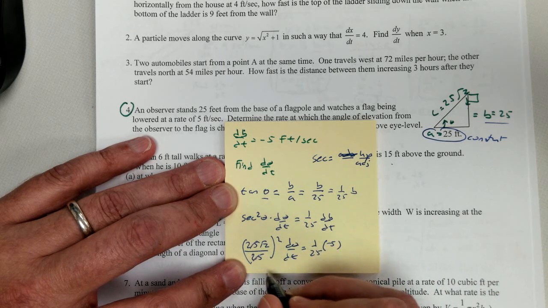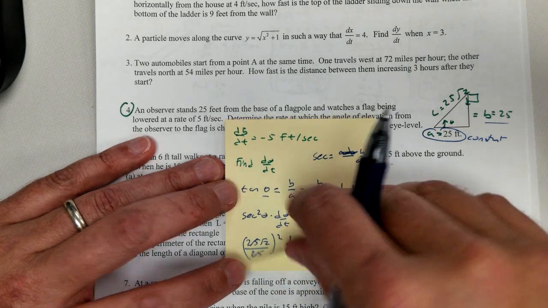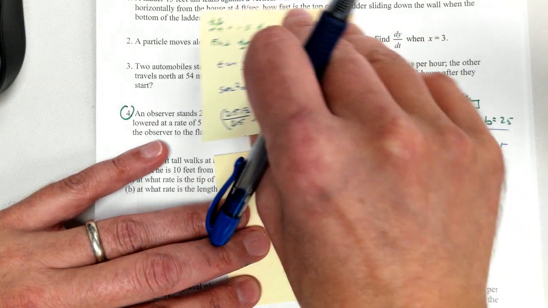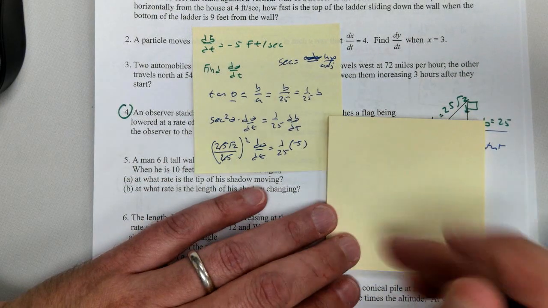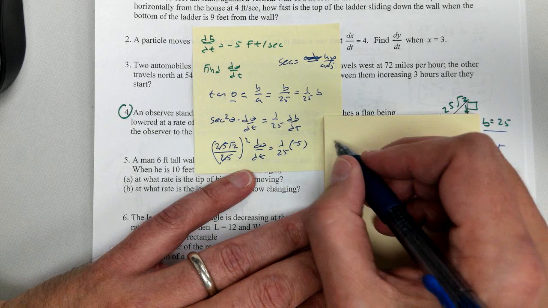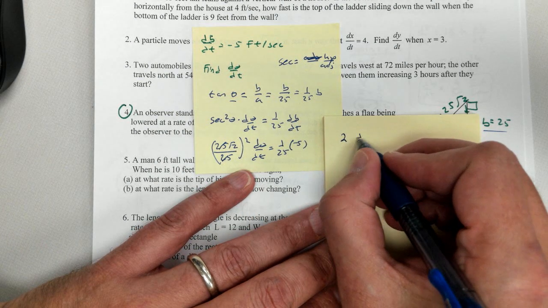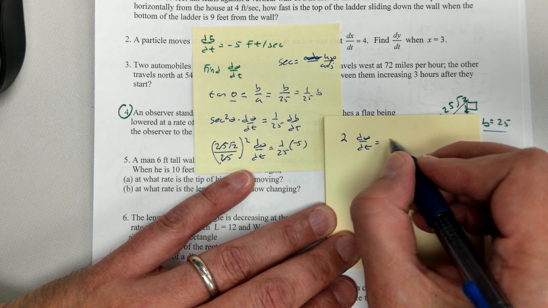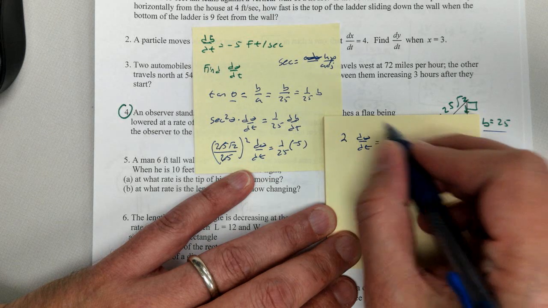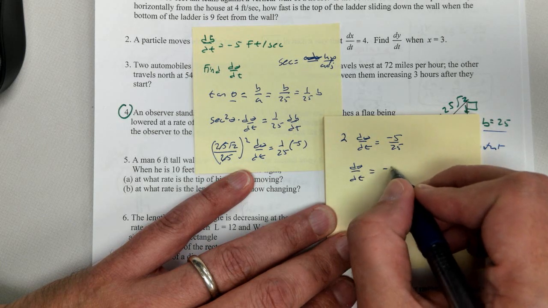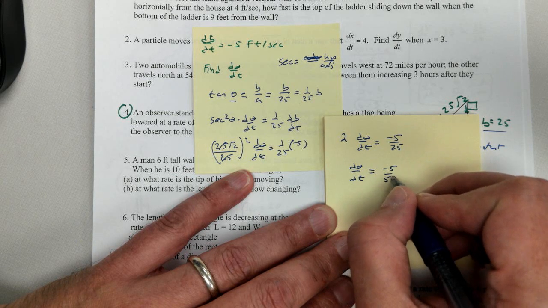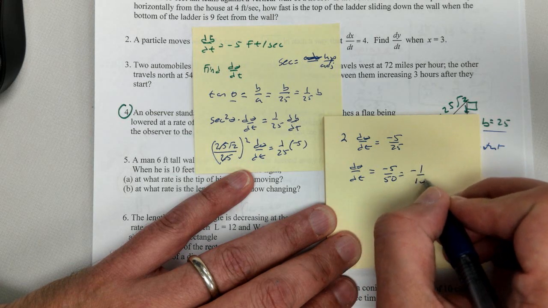This cancels, and I kind of ran out of room here, so, post-it note mathematics, there we go. So I can solve for d theta dt. By squaring this, I get 2 d theta dt equals negative 5 over 25, and I'm just going to divide. So I get d theta dt equals negative 5 over 50, or negative 1/10.